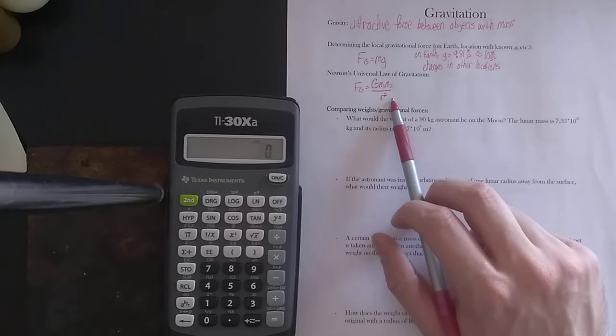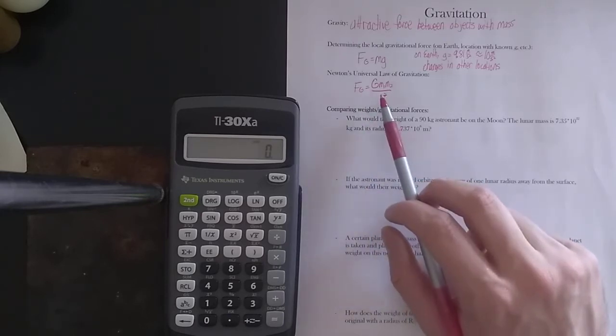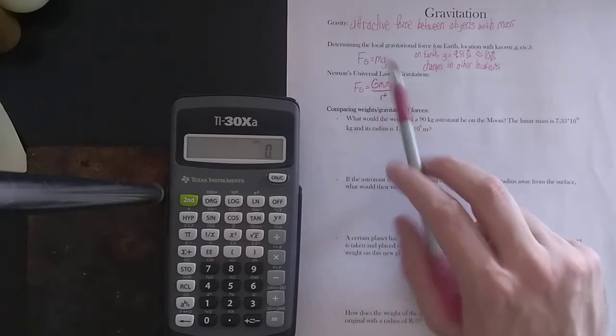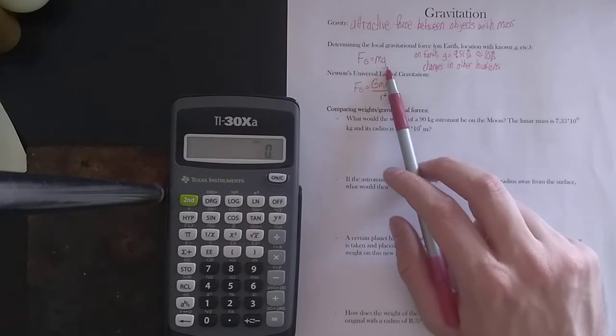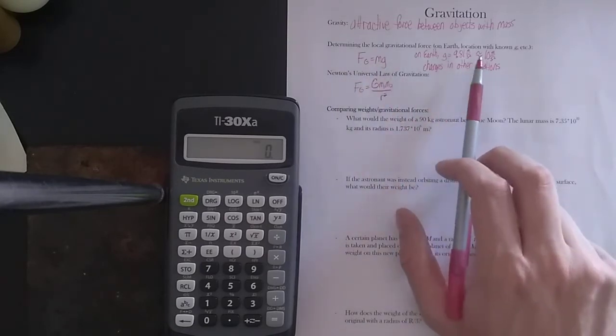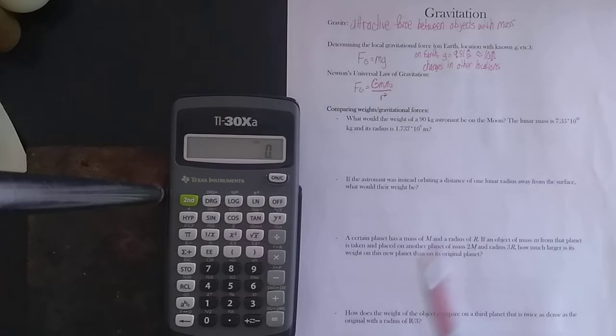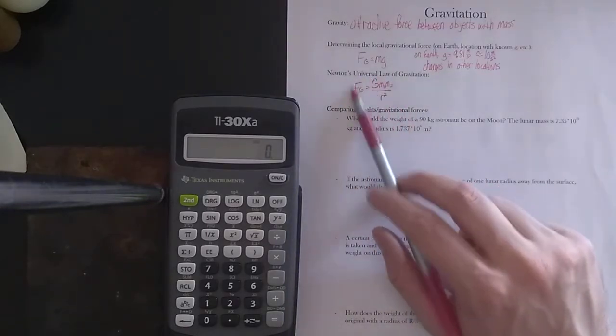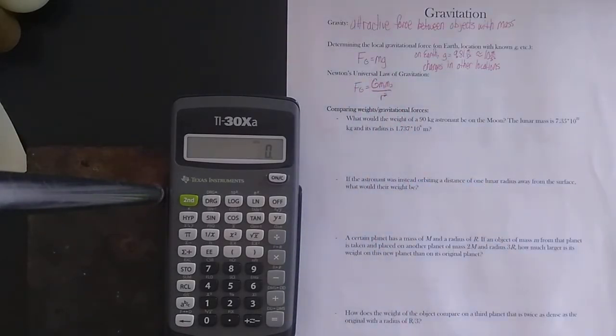This equation can be used to find the force of gravity between any two objects. The reason the first one has to do with Earth is because g is a specific number based on your location, if you're on Earth or Mars or wherever. This equation can be used to find the force of gravity between any two objects, regardless of if one of them is Earth or a planet or moon or whatever.